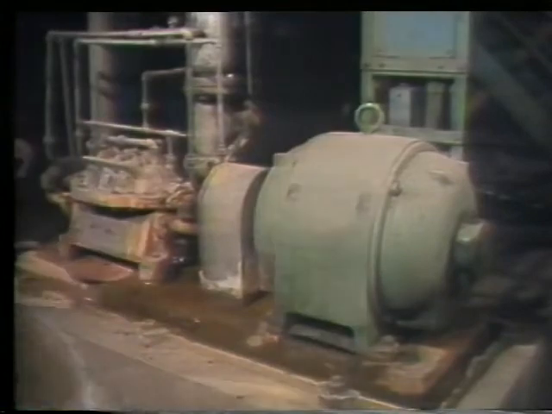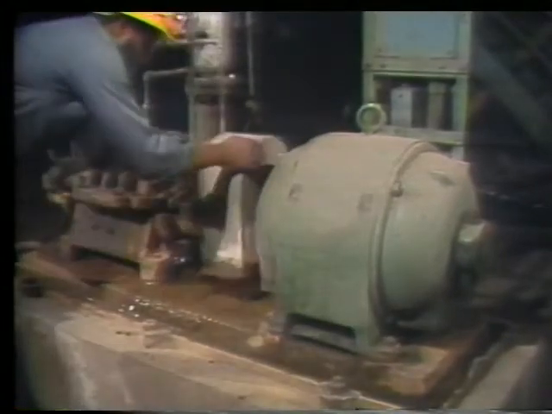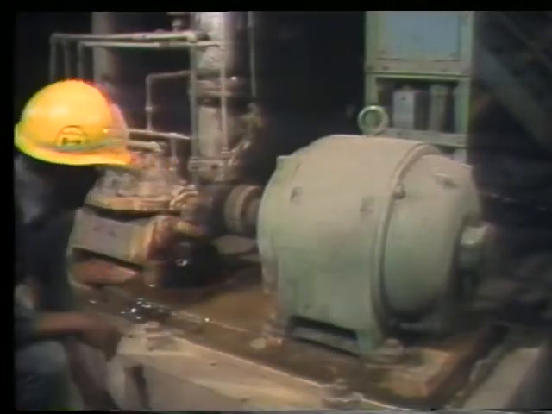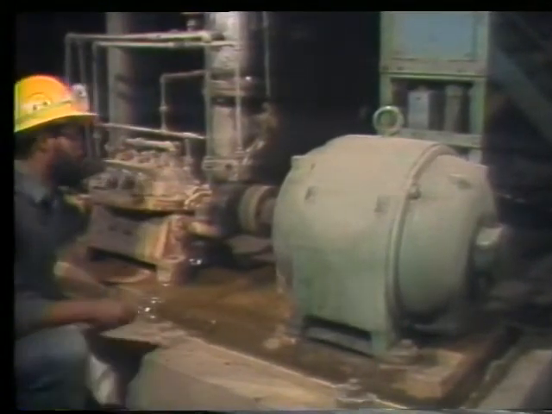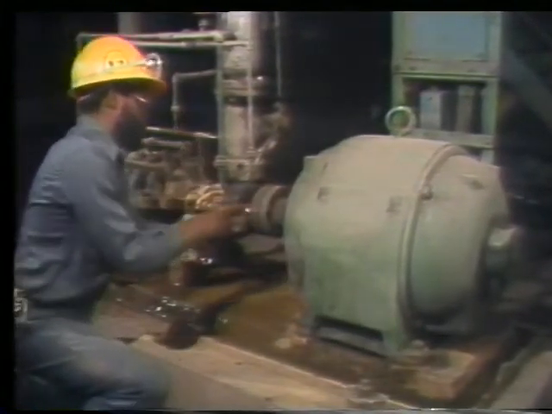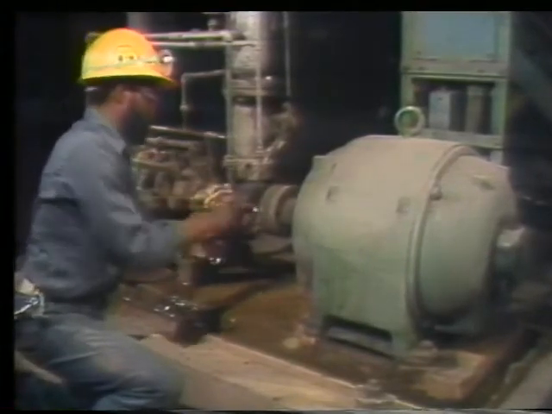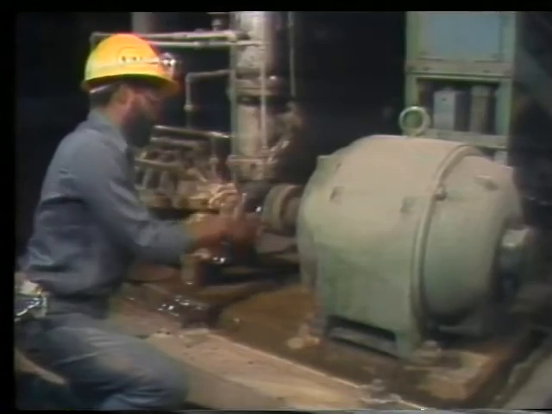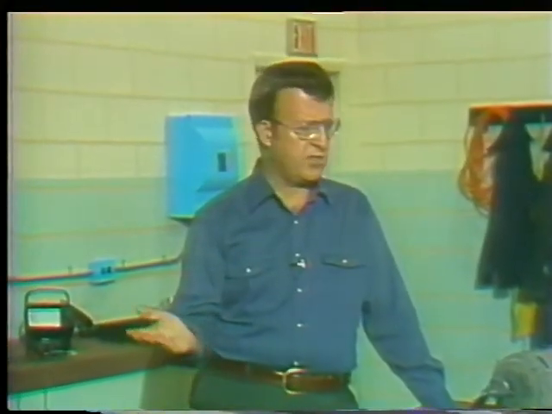After the power leads have been marked and disconnected, the motor is disconnected from the equipment it drives. Usually this is accomplished by taking apart a coupling. Once the motor is disconnected electrically and mechanically, it can be removed from its foundation and taken to the shop. But many times, especially with large motors, the work is done without removing the motor from its foundation.